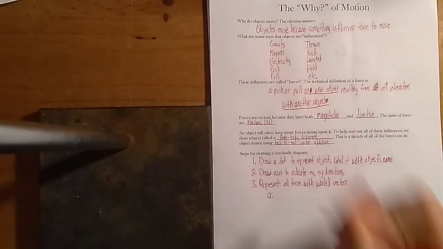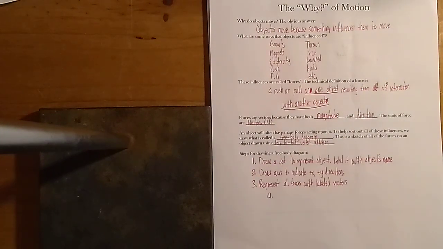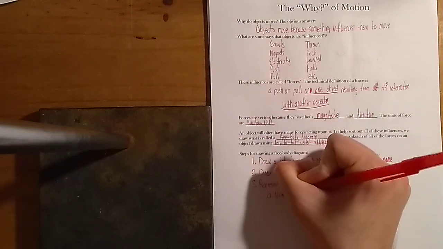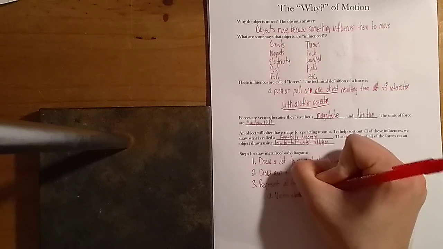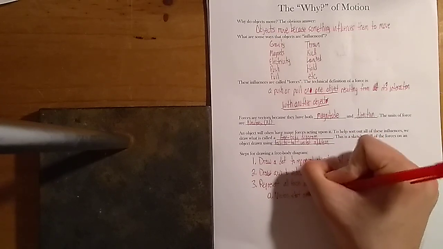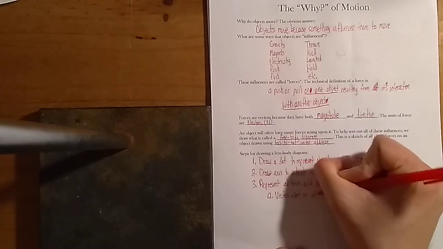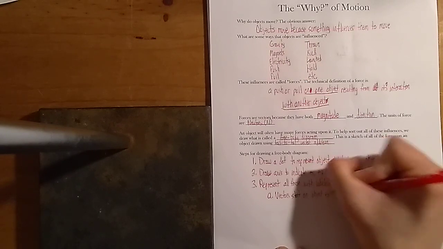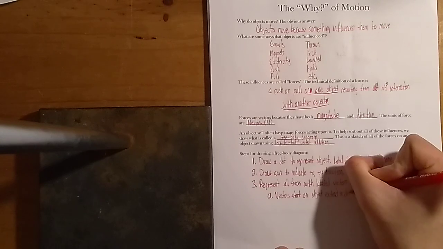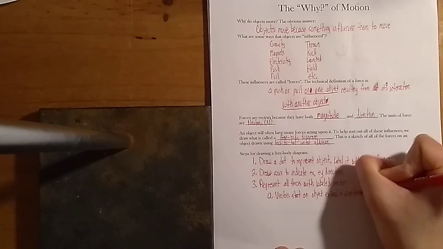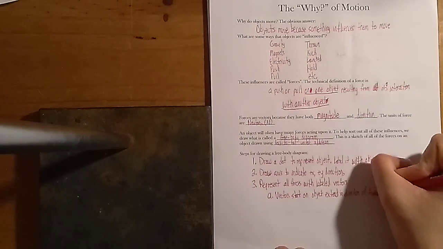Rule 3a. Okay, how are we going to draw this vector to represent a force? All these vectors that you're about to draw, they start on the object, so on your dot, and they extend in the direction of the force.